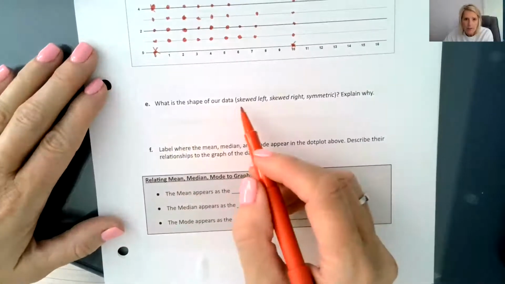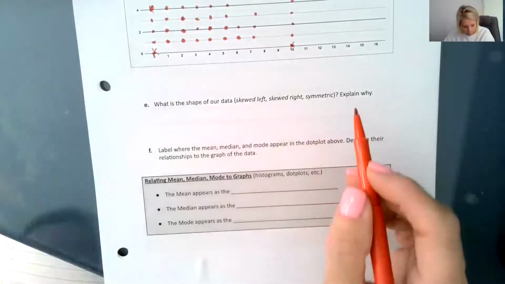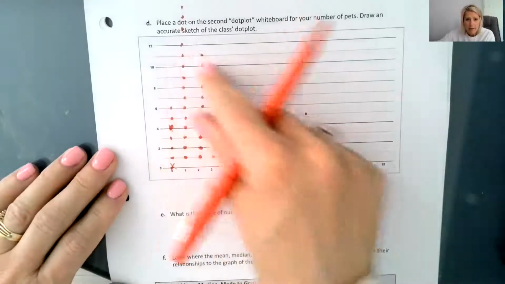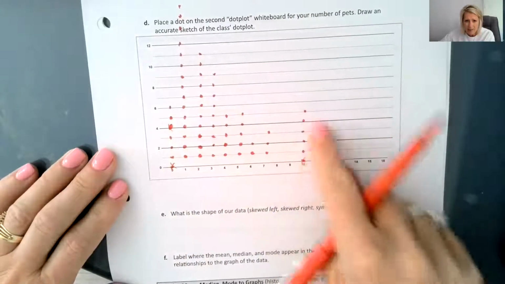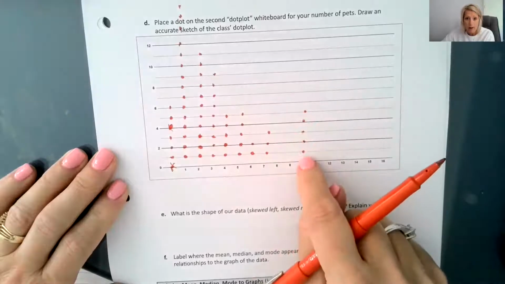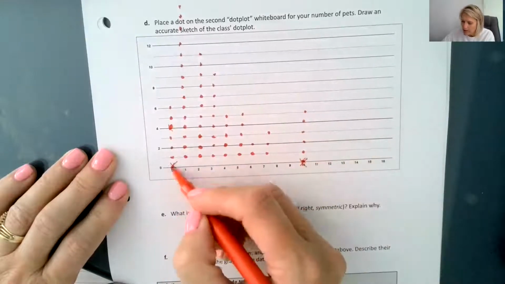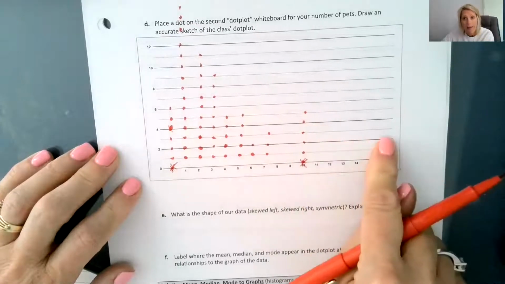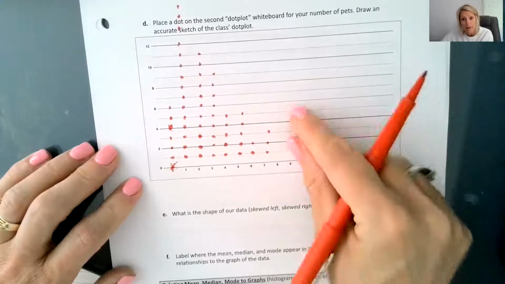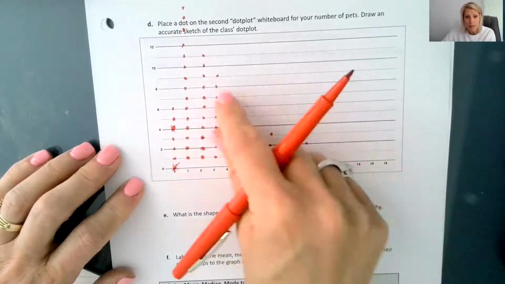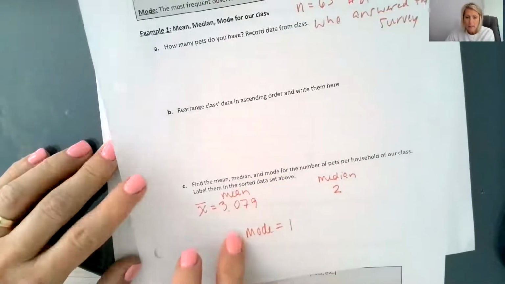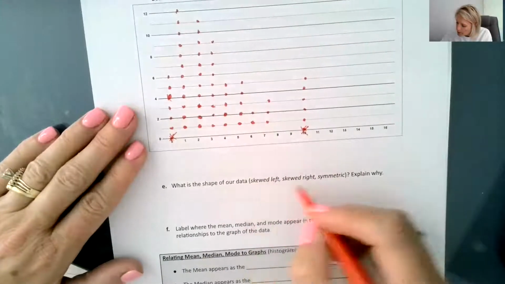It says, what is the shape of our data? Skewed left, skewed right, or symmetric? Explain why. So we talked about this back in chapter 2. And it definitely looks like it's skewed right because there's some of these data points here. There's 5 people that had 10 plus pets, so that means they could be out here. So these people with all these pets are really pulling our average up higher. That's why our mean says 3.079. But really the most frequent value is a 1. So we're going to say skewed right.